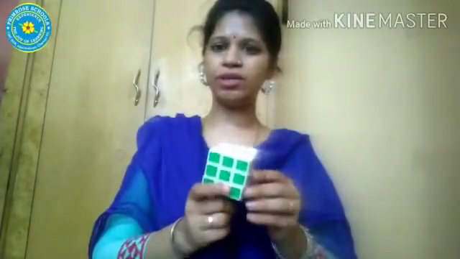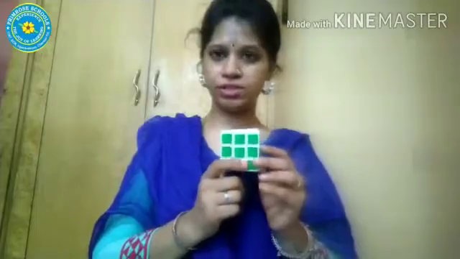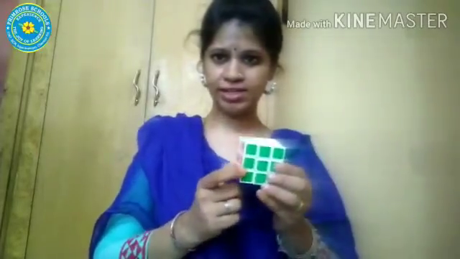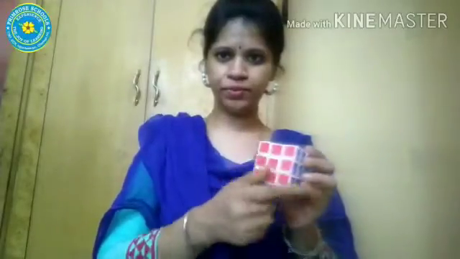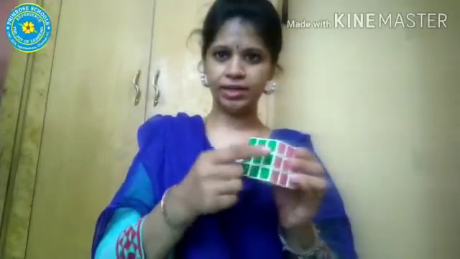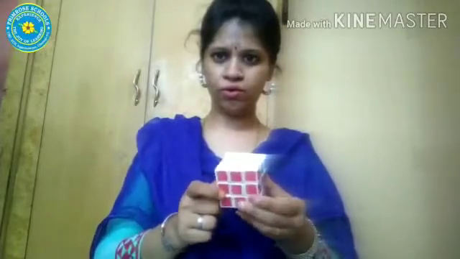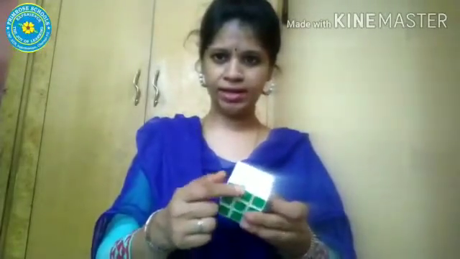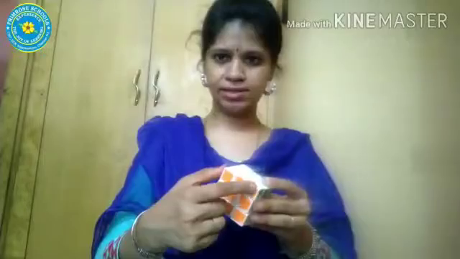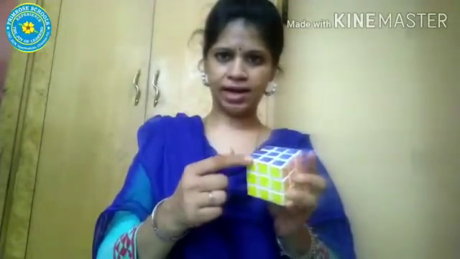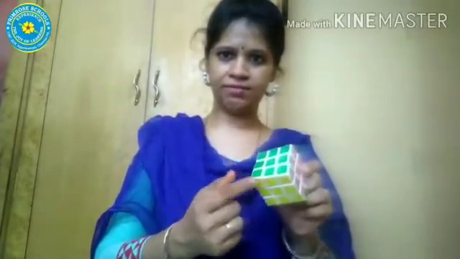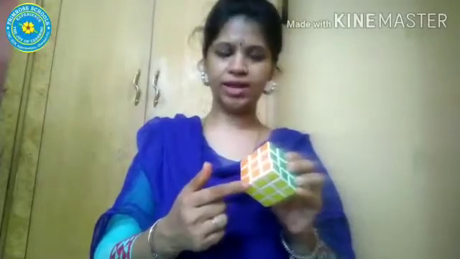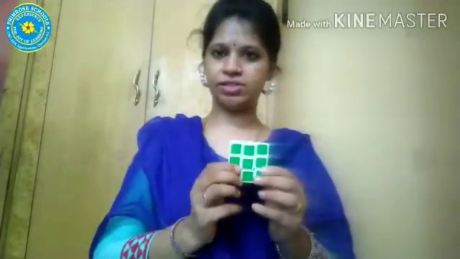So now shall we count the number of edges for this cube? Okay, so let's count. 1, 2, 3, 4, 5, 6, 7, 8, 9, 10, 11 and 12. So there are 12 edges.